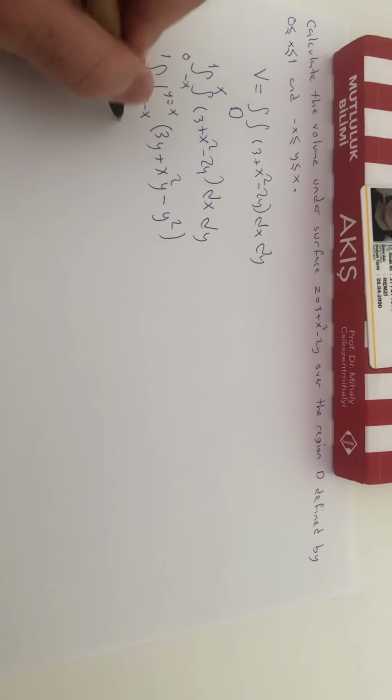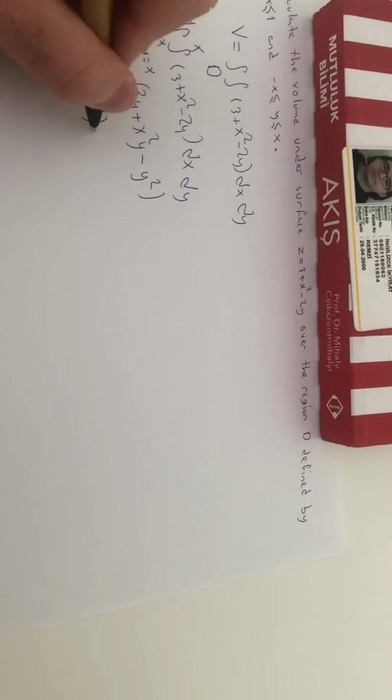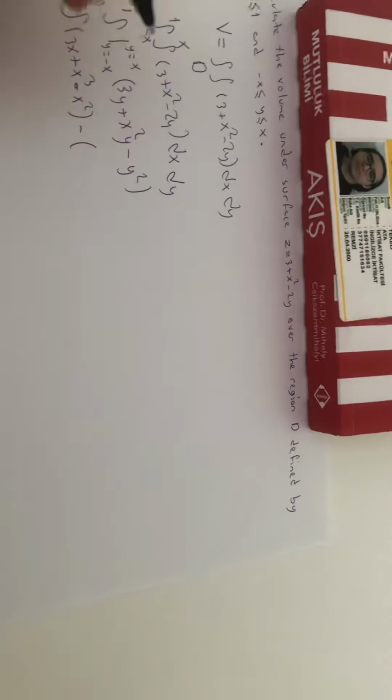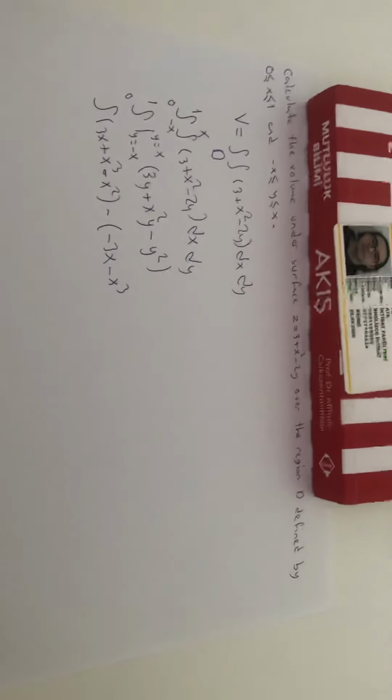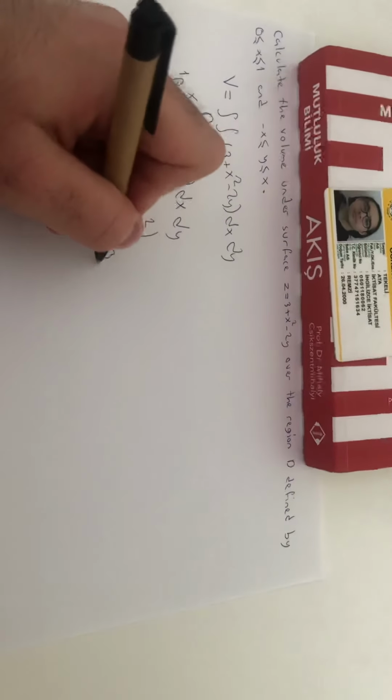3x plus x cubed minus x squared. And now we'll write, subtracting from it, minus 3x minus x cubed plus x squared.